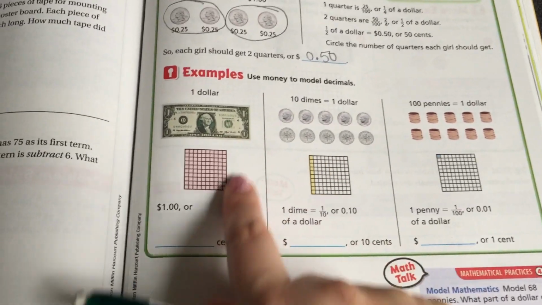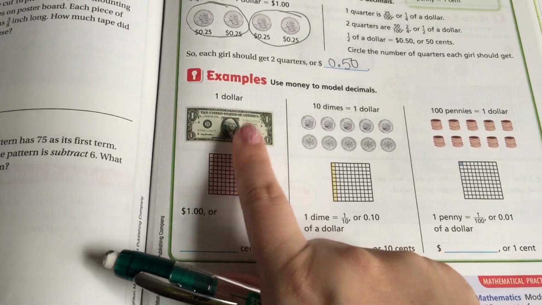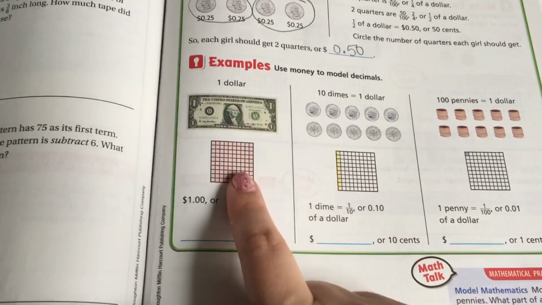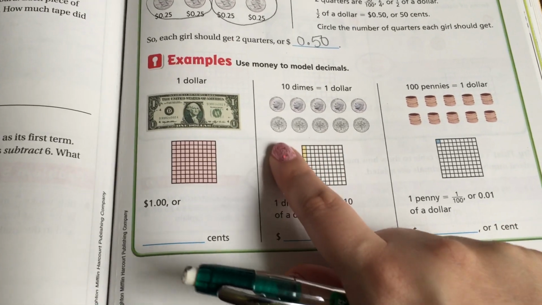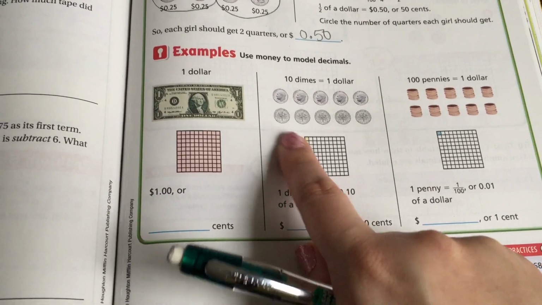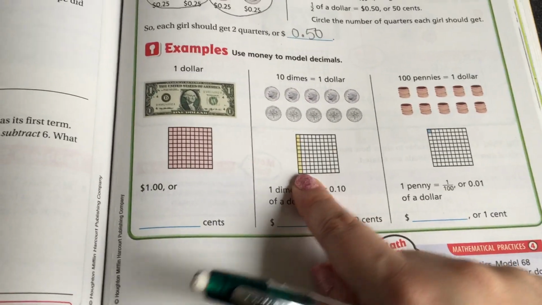So a dollar represents a whole model, because $1 is 100 cents, a whole 100. We can use a hundreds grid to represent what a fraction of a dollar would be. A dime is 10 cents, so one dime is equal to 1/10 of the model, so 10 of these filled in.